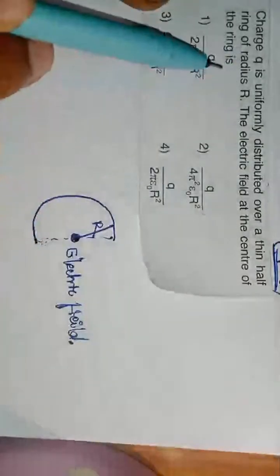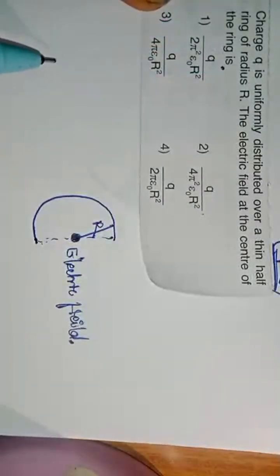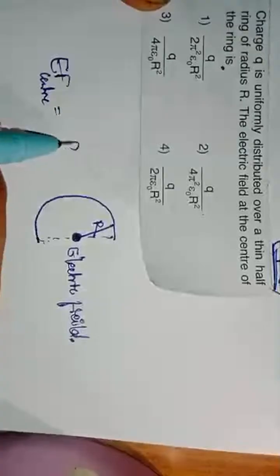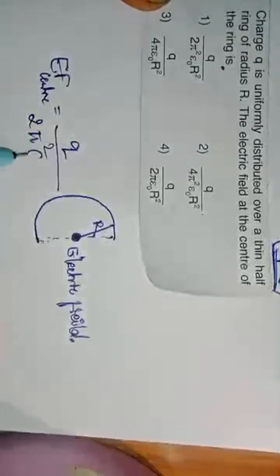If the problem is based on this question, then you have to use the formula: electric field at the center is equal to charge q by 2 pi square epsilon naught radius square. This is the formula. If the data is given to solve the problem, you have to use this formula, which is option 1.